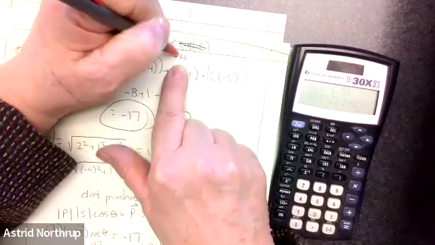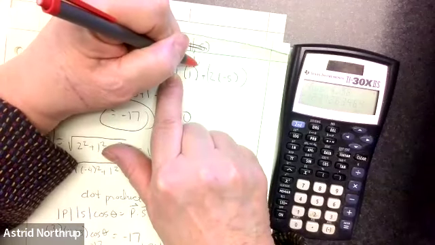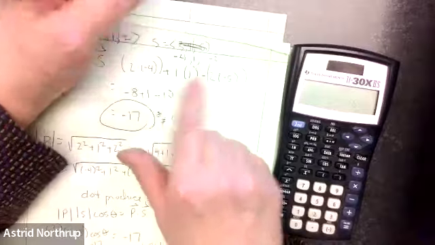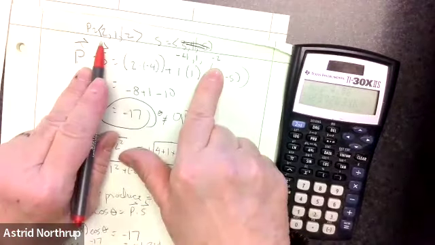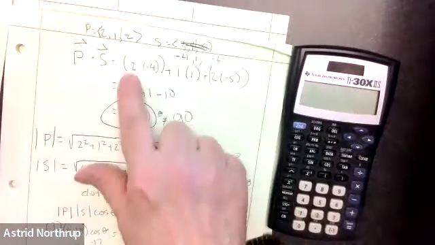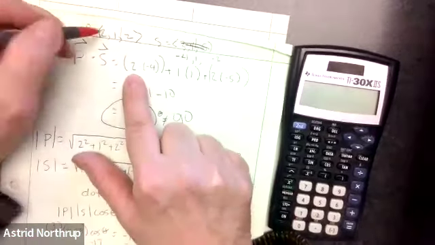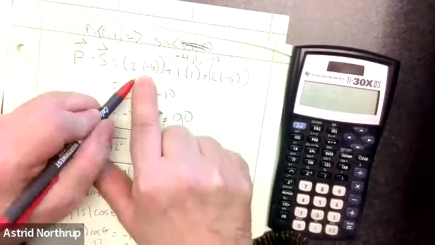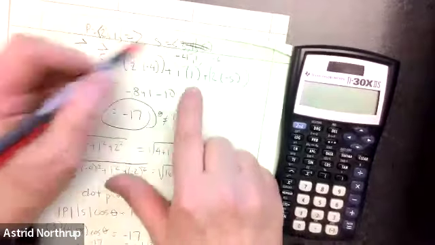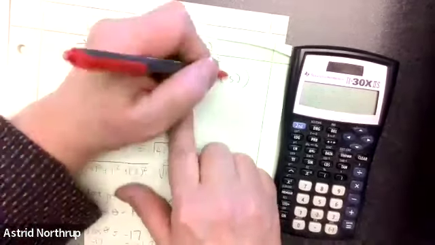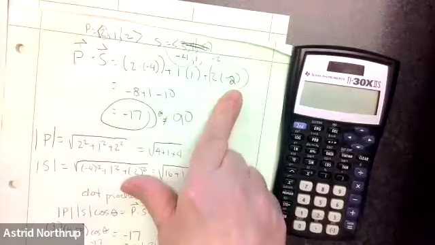S is -4, 1, and -2. I picked up a bad number there, but that's just the way I do business all the time. So now the dot product of P and S: 2 times -4, that's correct. 1 times 1, that is correct. 2 times -2.